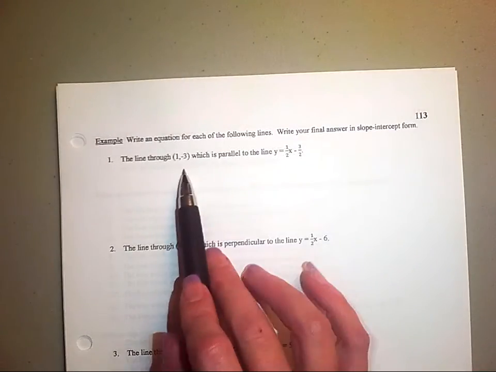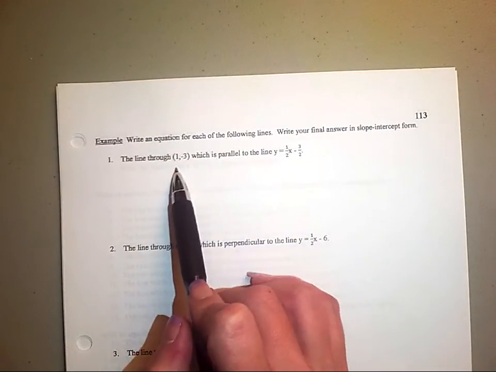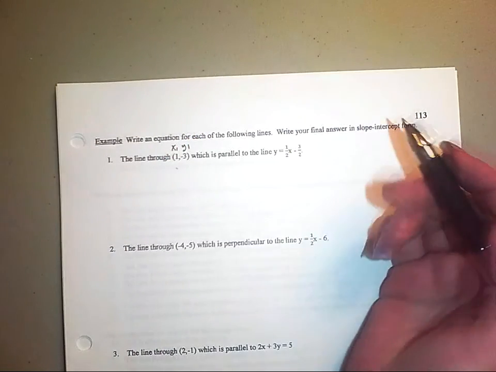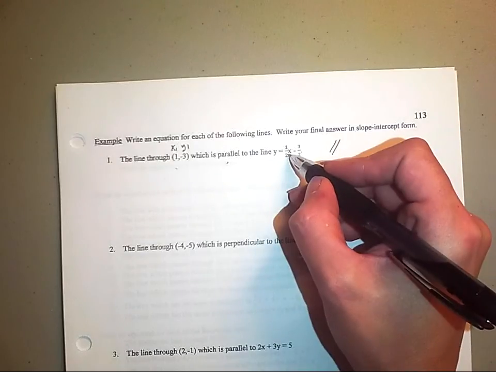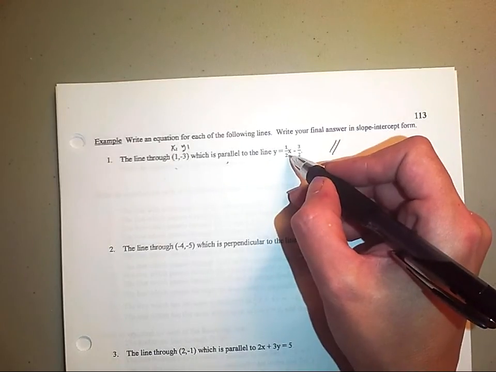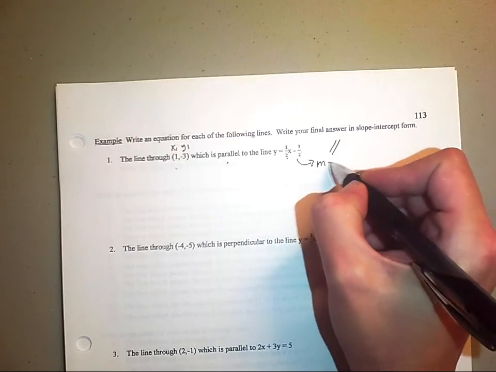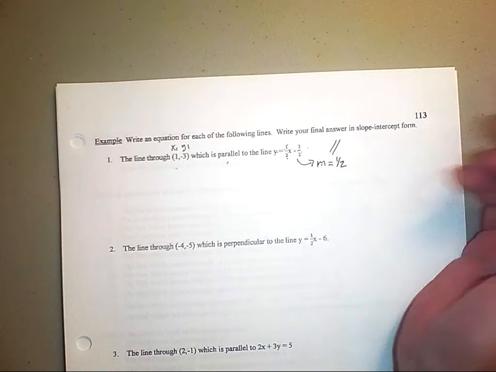Okay, so now we have some more conditions. These are kind of fun. We have to think about these. Alright, so the line has to go through this point, so they're giving us an x1 and a y1. And it needs to be parallel to this line. Well, anytime you're asked about parallel, that means you need to know the slope. So the slope here is m is equal to 1/2, because we're in y equals mx plus b.